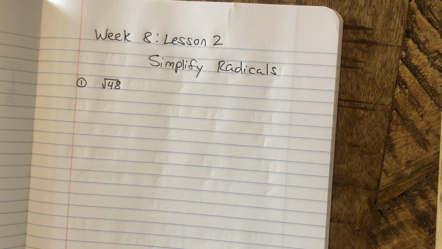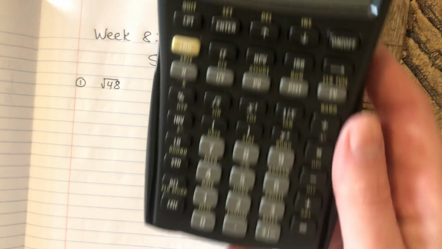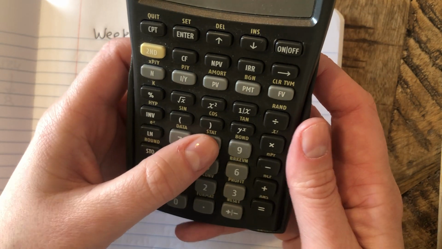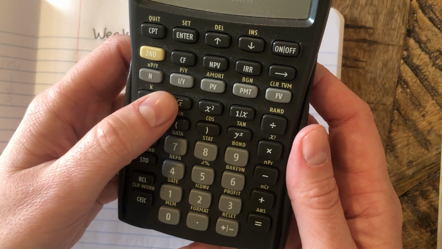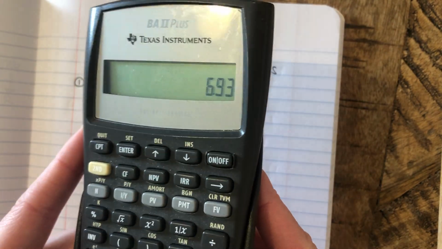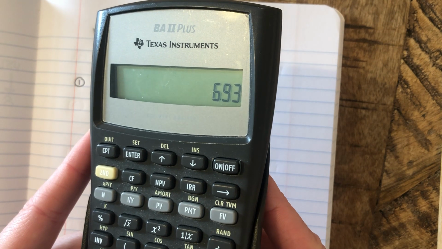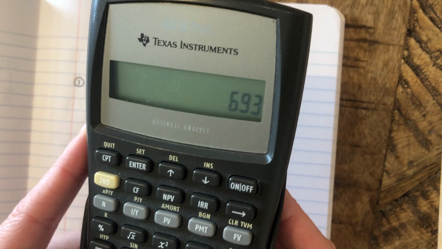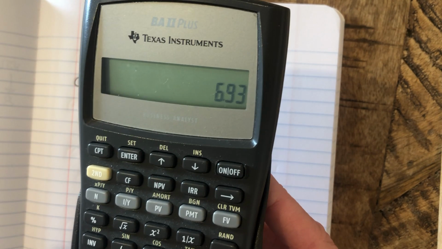We can also think about using our calculator to solve this. You can take your calculator and type in 48 and then hit the square root button. And you can see that our final answer would be 6.93, which does in fact fall between 6 and 7, much closer to 7.